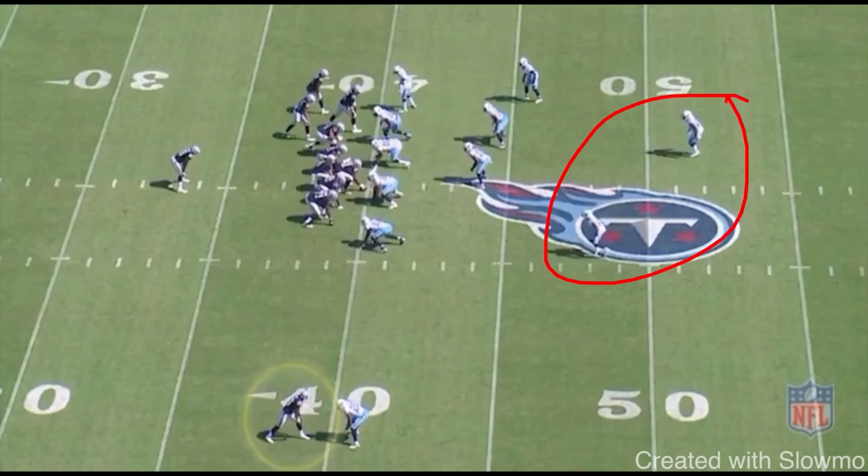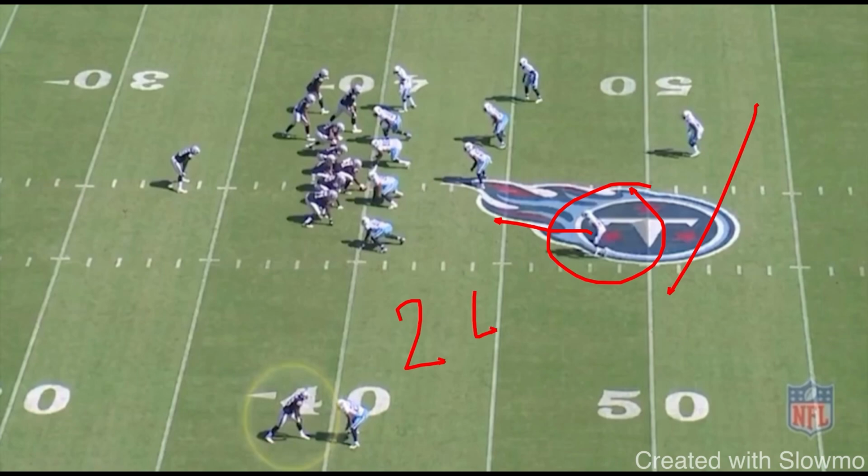So right off the bat, we see two high safeties. One thing we can notice is that they're uneven. One of them looks like they're rolling down, so they may be trying to disguise the coverage, but right now it looks like two high safeties. That could tell me that it's cover 2, that it's cover 4, or maybe even cover 6 in some cases.